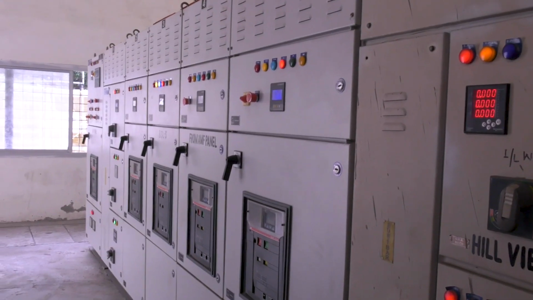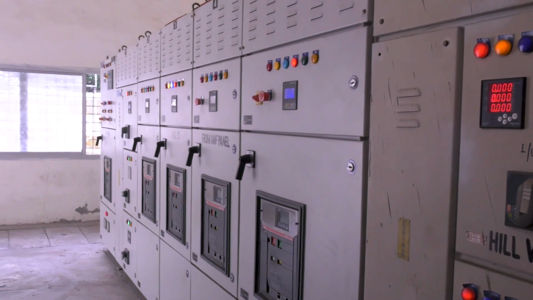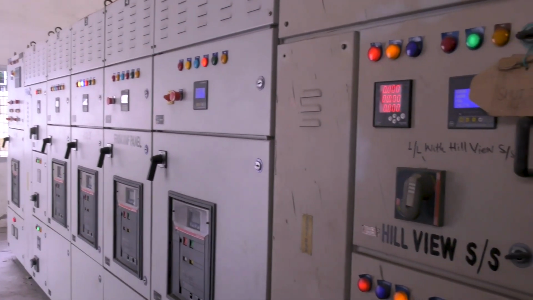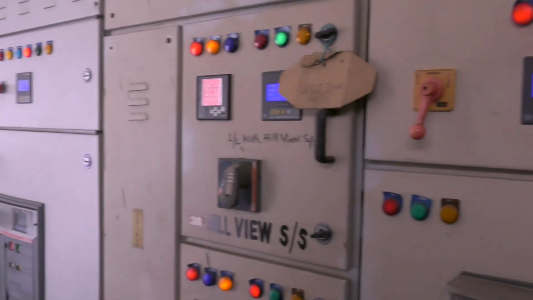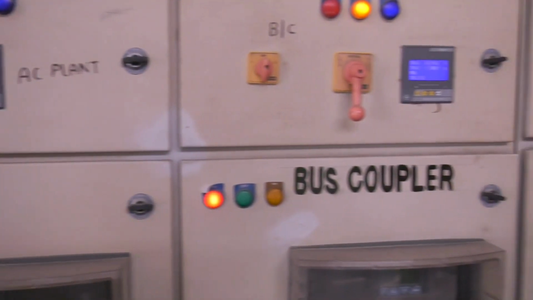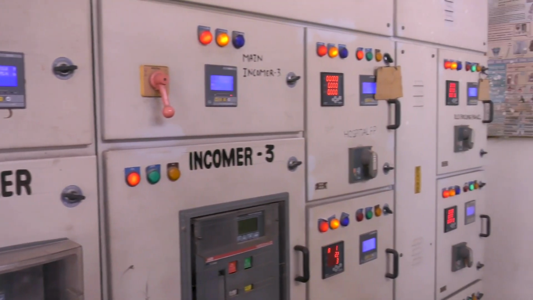Lastly, we observe the various 433 volt feeders where power flows from the 11/0.433 kV transformer. These feeders ensure the distribution of power to different parts of the facility, maintaining the overall efficiency and stability of the power distribution network.